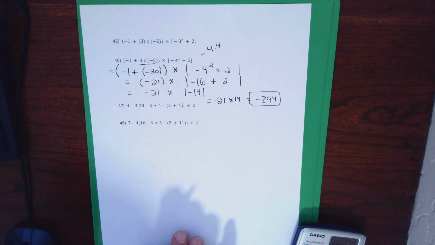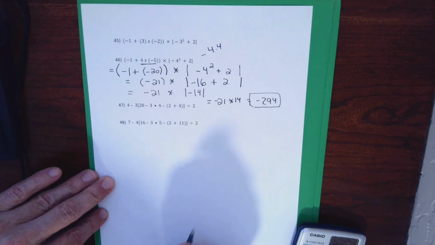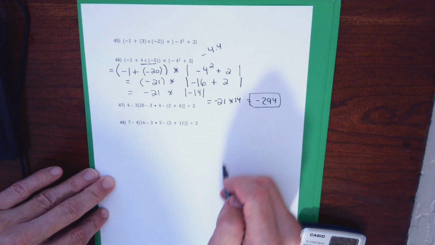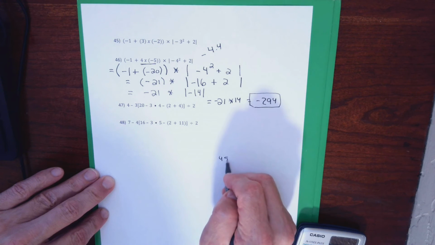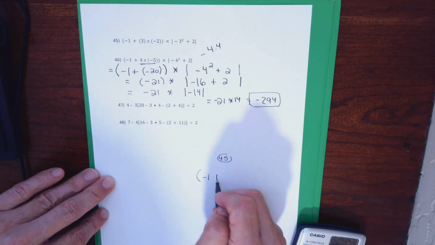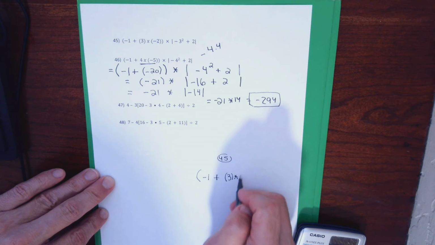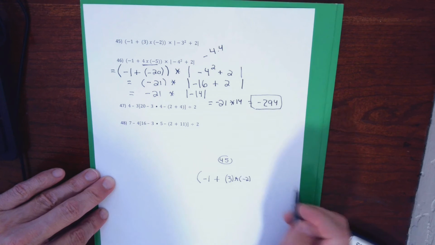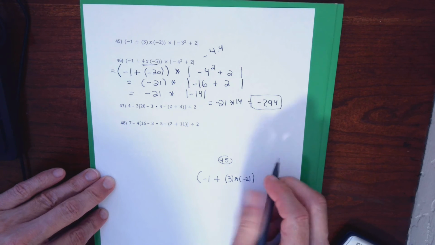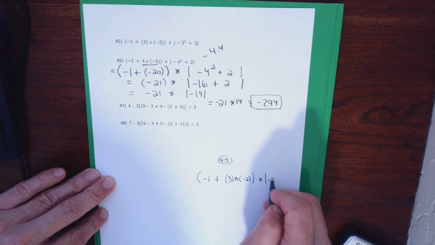Maybe we have time. Do you want to try, we'll try 45 together. So for 45, you can pause the video and give it a go. It's -1 plus 3 times -2 times the absolute value of the opposite of 3 squared plus 2.